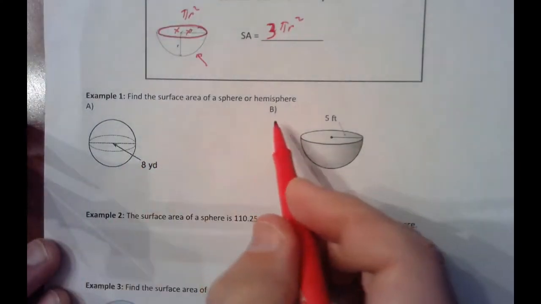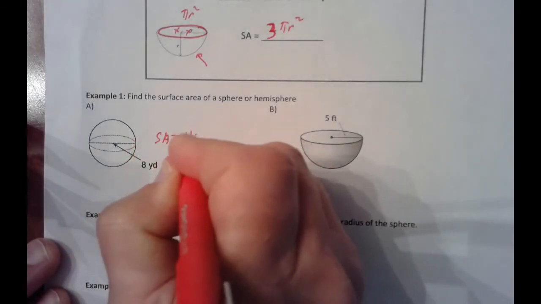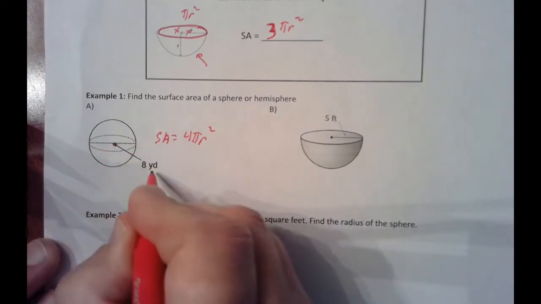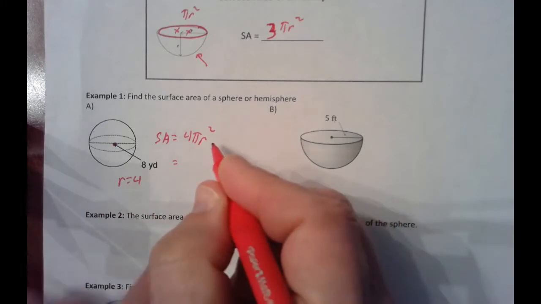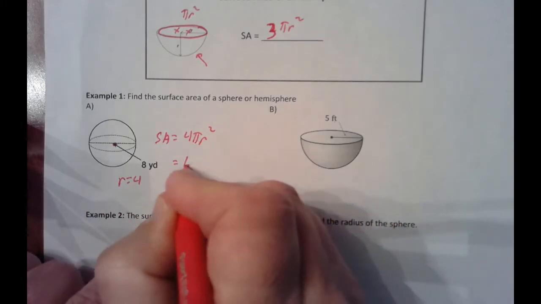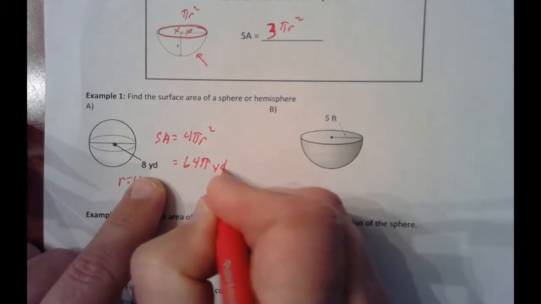So surface area of a sphere or hemisphere. So I've got a sphere. So I've got 4 pi r squared. Now this is telling me my diameter is 8. So my radius is 4. 4 times 4 is 16. 16 times 4 is 64. 64 pi yards squared.